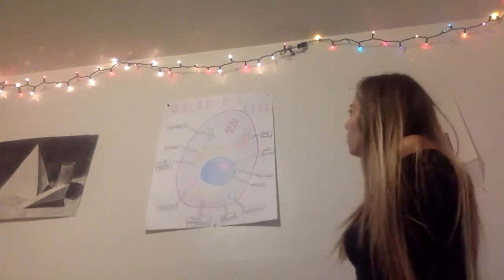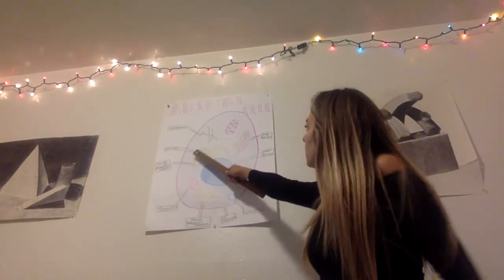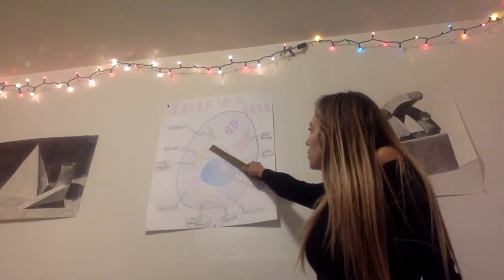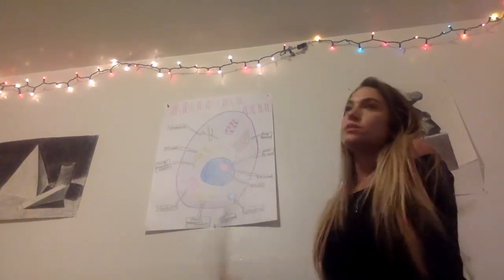And so the ribosome within the animal cell is actually going to be located right here. So the ribosomes are actually the small circular figures within the actual rough endoplasmic reticulum.